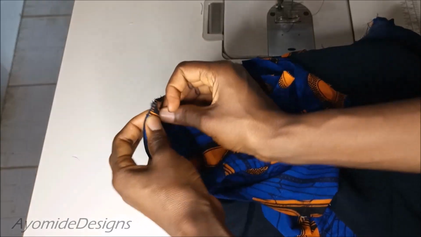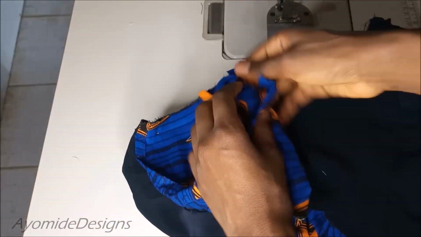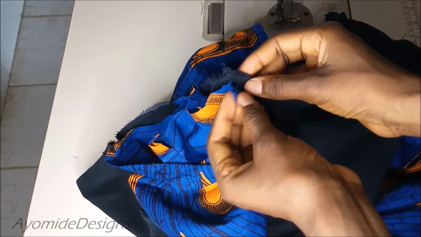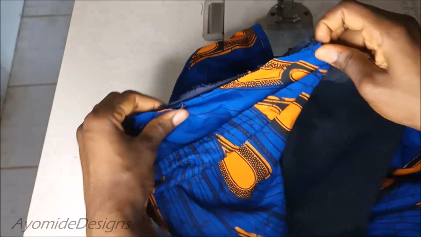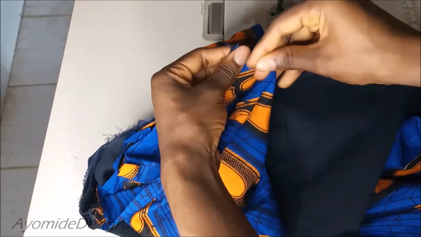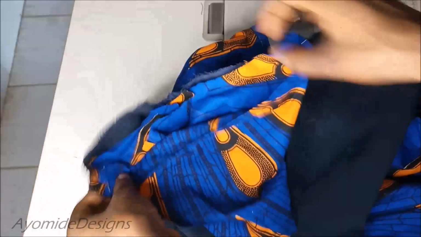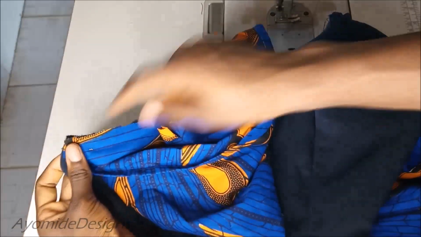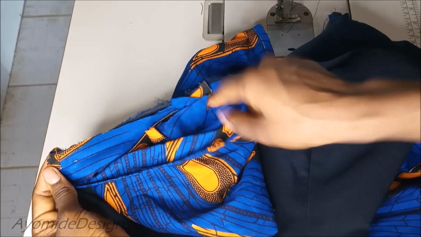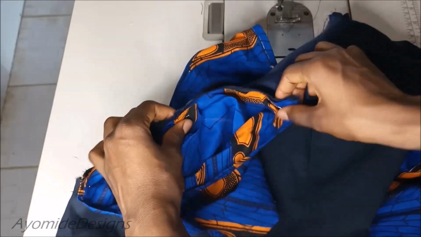I'll also go ahead and pin it down and move over to the other side of my blouse and make sure that they also align, and I would also go ahead and pin it down. So as you guys can see, you would see that all of the armhole fit in properly. The next thing I'll do now is to sew in by my 1/2 inch seam allowance.